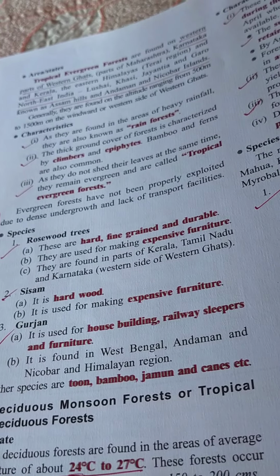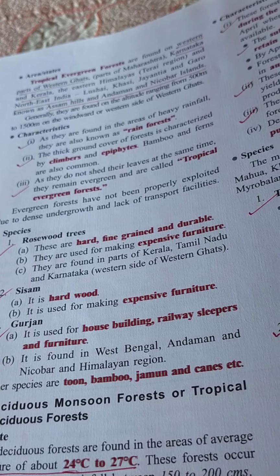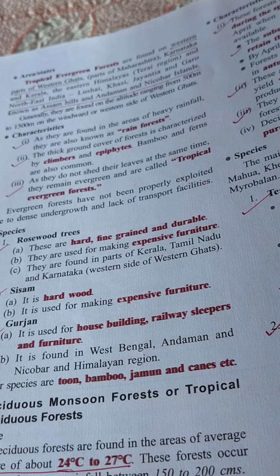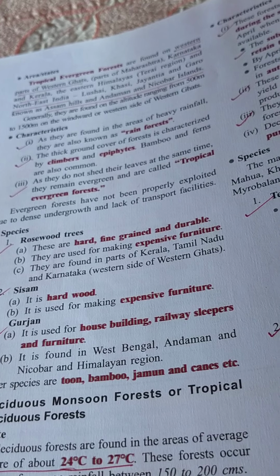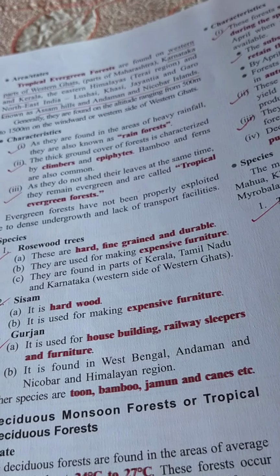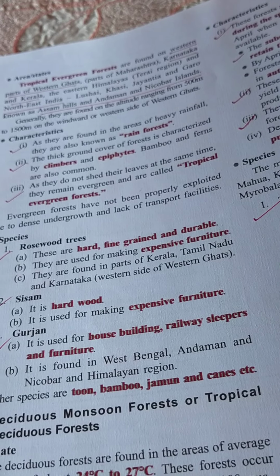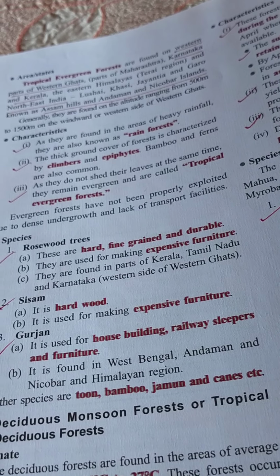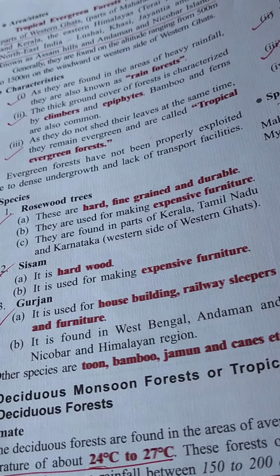The important trees we can see here are rosewood trees. Rosewood is a very hard, fine-grained, durable wood. It is used for making expensive furniture. They are found in parts of Kerala, Tamil Nadu, Karnataka. The second one is sesame. This is also a very hard wood.